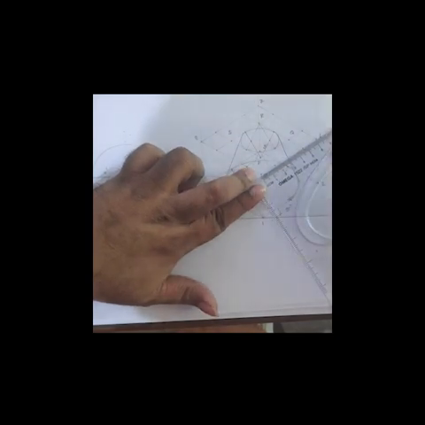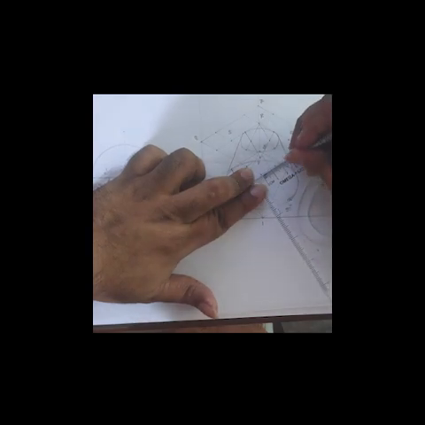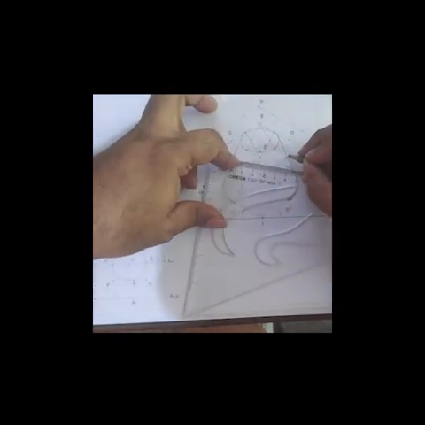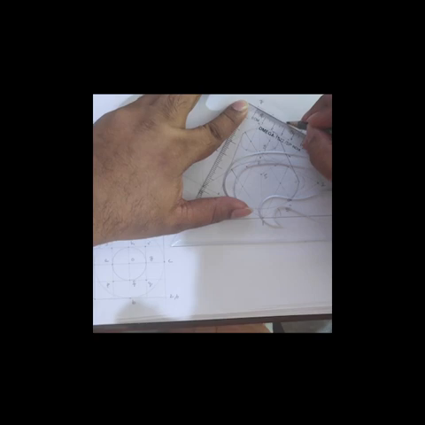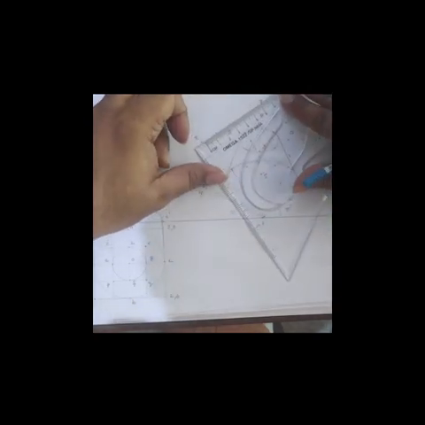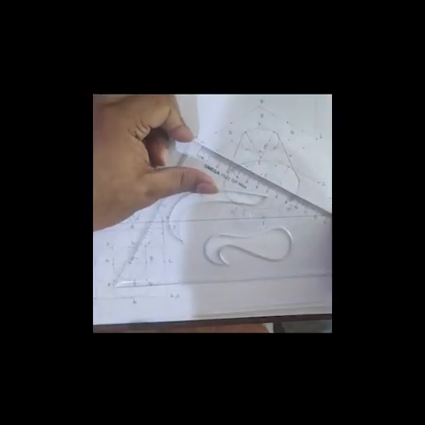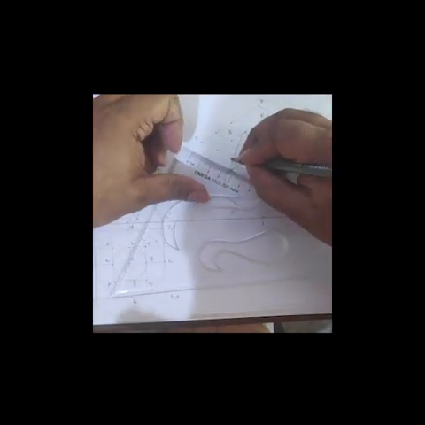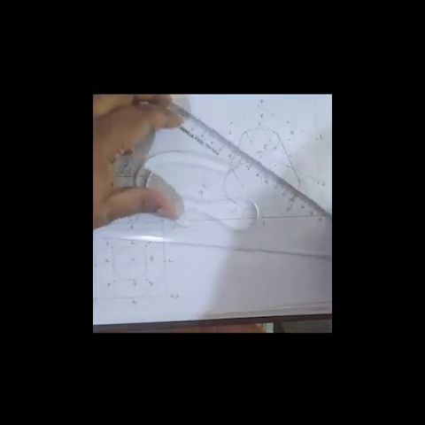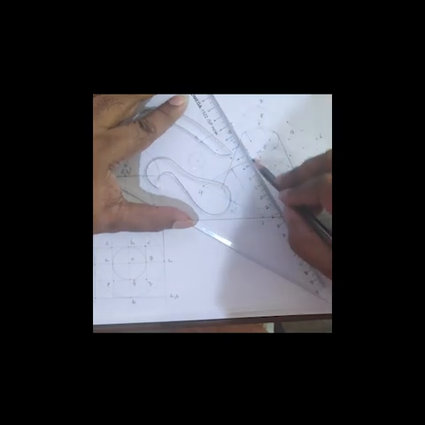Marking the midpoint of 5 and 6. Let us mark the midpoint, that is one point here, that is the midpoint. Another midpoint here. Another midpoint here. Another midpoint here. This is the midpoint. And let us join these midpoints by means of straight lines.